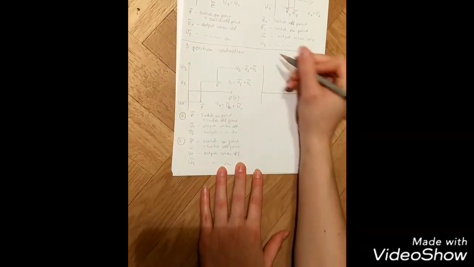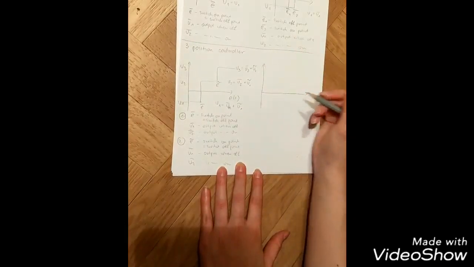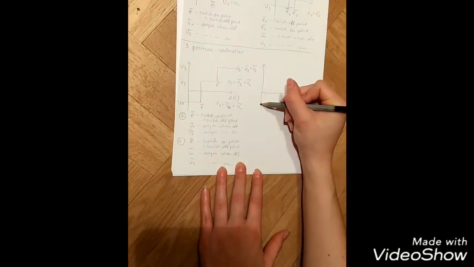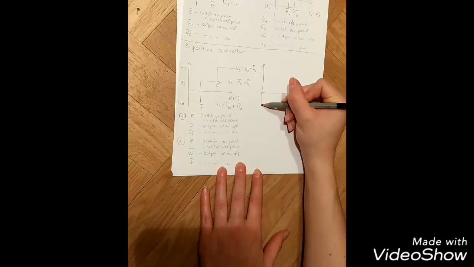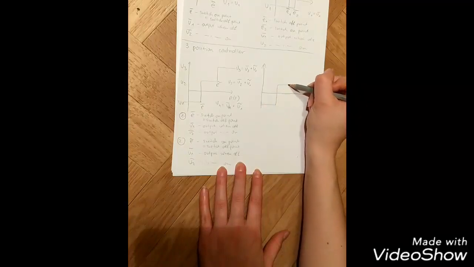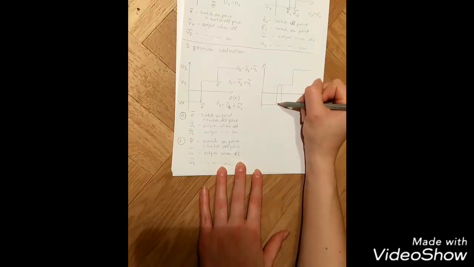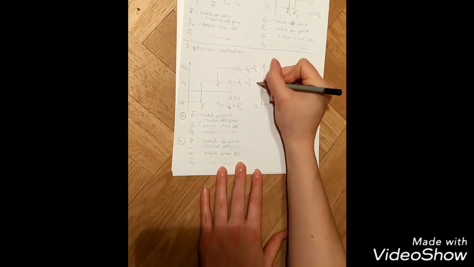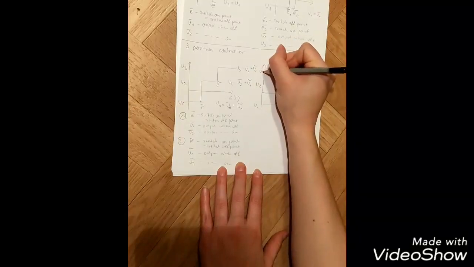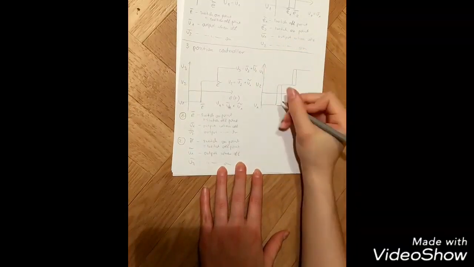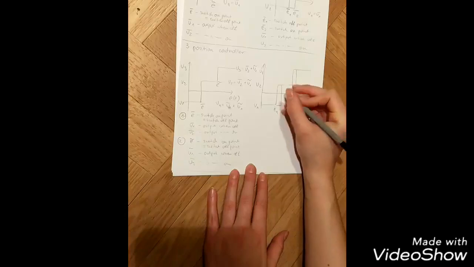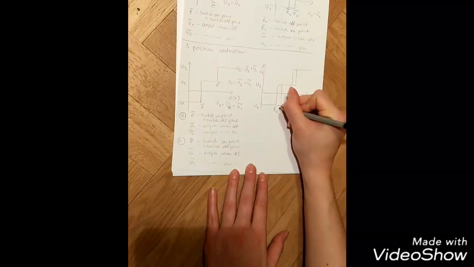Now I will move to the most complex case, when I have 3-position controller with hysteresis. U2 and U3. Okay. So here, again, switch on and switch off.